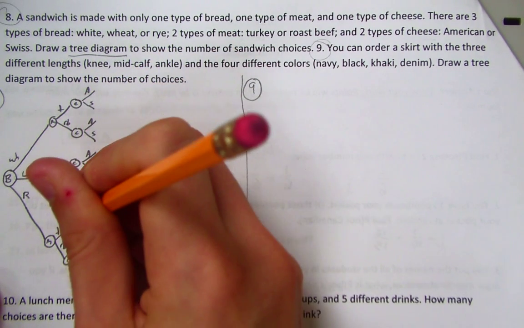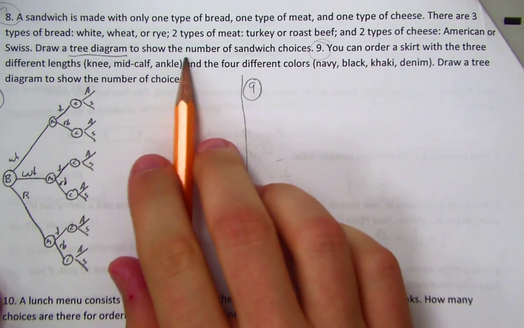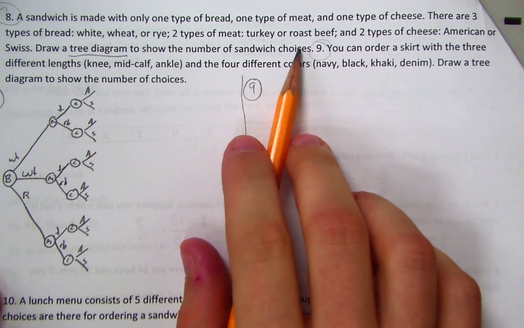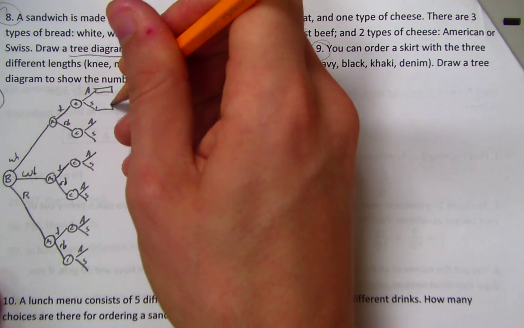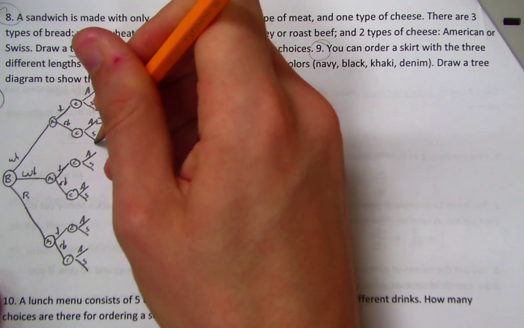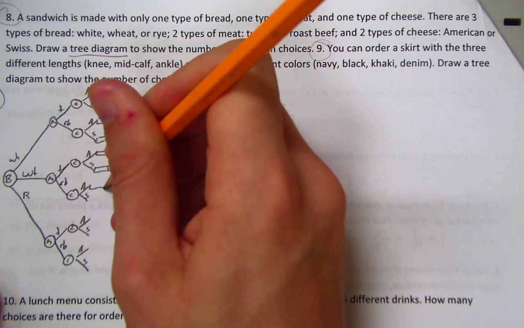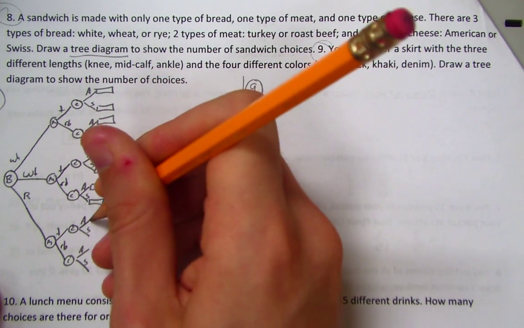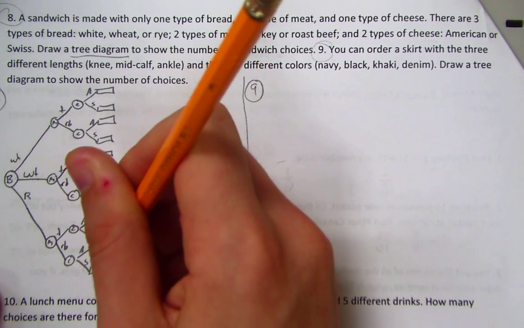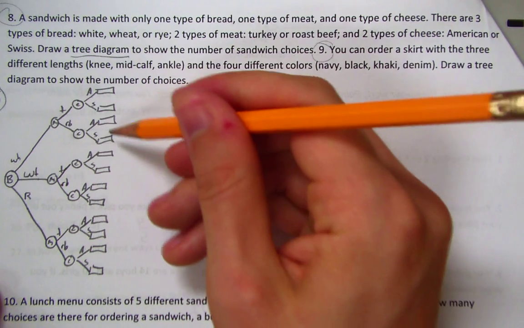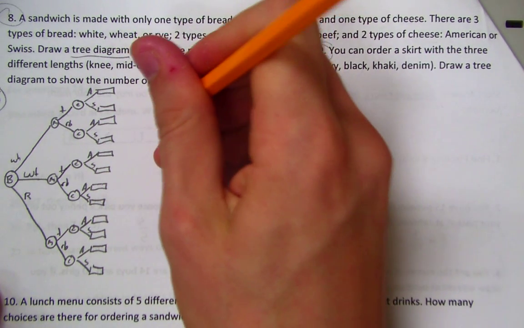Alright, this question also asks you, in addition to drawing the tree diagram, to find the number of sandwich choices. Well, this is simply the number of N branches that I have in my tree. You could simply count them up after you're done drawing them. If I did that, I'd have 1, 2, 3, 4, 5, 6, 7, 8, 9, 10, 11, 12.